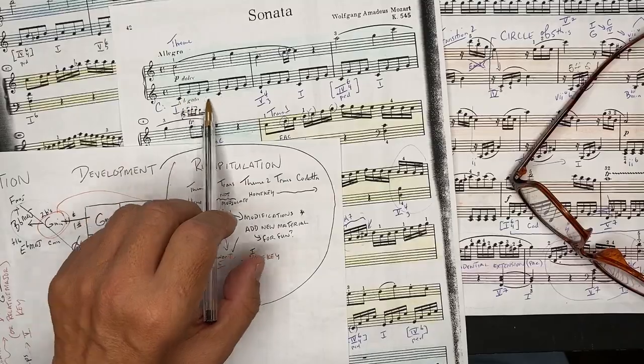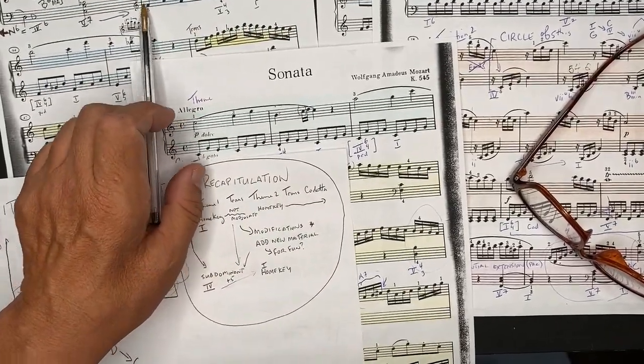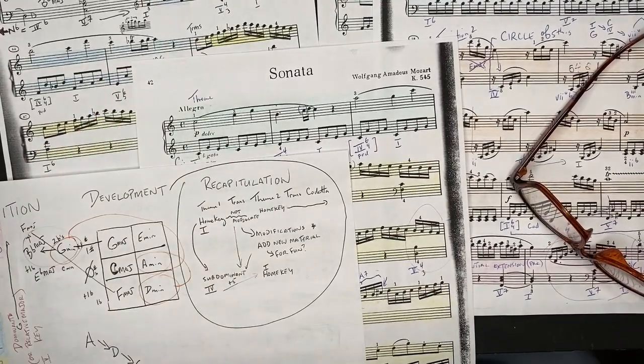Anyhow, so that means that when we start our recapitulation here, instead of being all C's and C chords and stuff like that, we start on an F chord up here. But other than being in a different key, it's exactly the same.